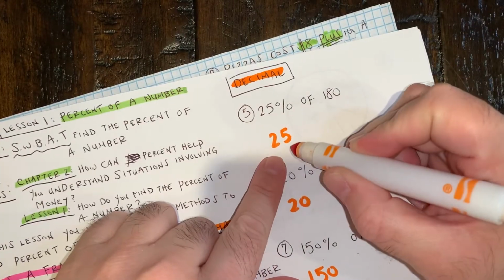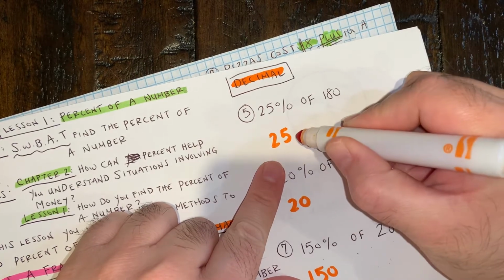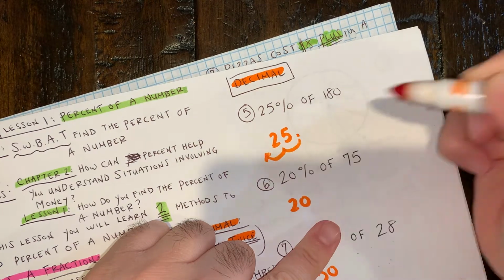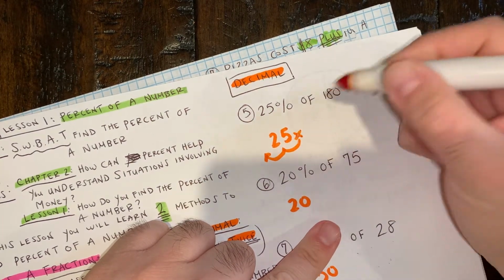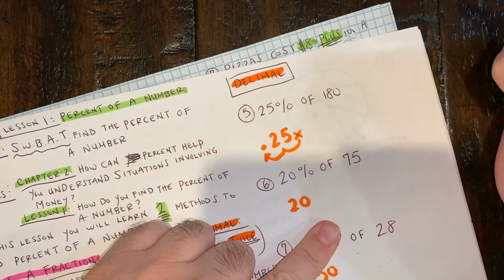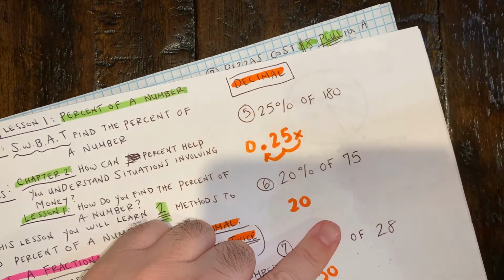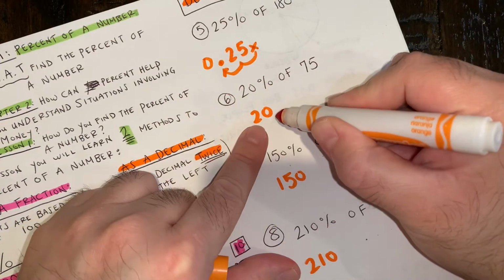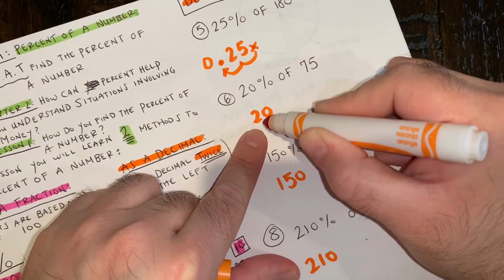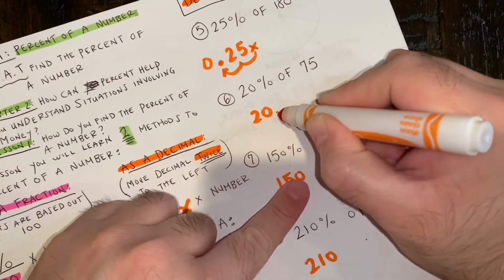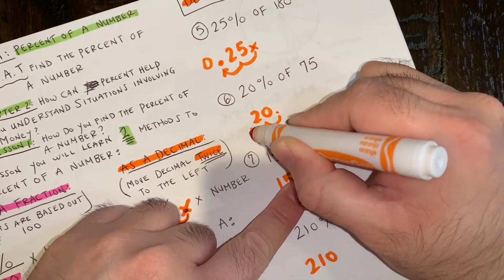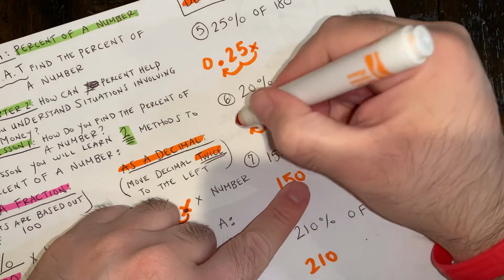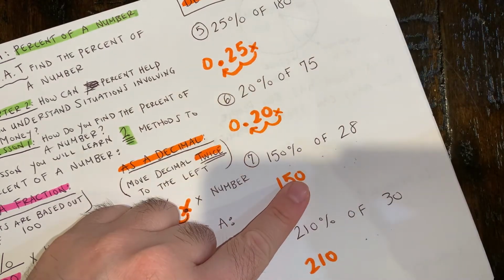Since you don't see a decimal, I'm going to put the decimal at the end, and all you have to do is move it once, twice. So that decimal is no longer there, and 25% technically becomes 0.25. Once again, when there's no decimal, you put it at the end and move it once, twice. So now you actually have 0.20.